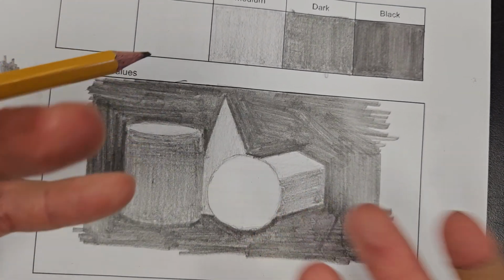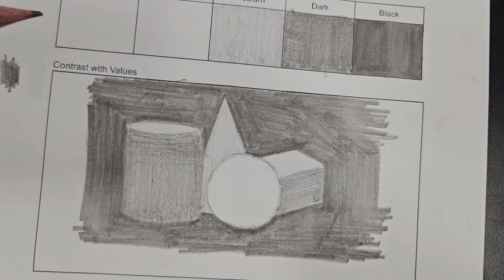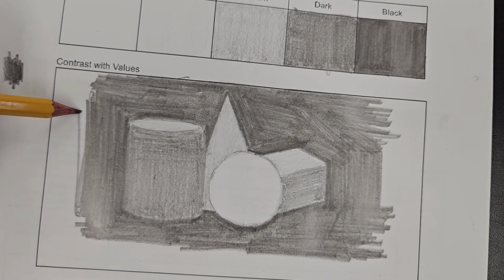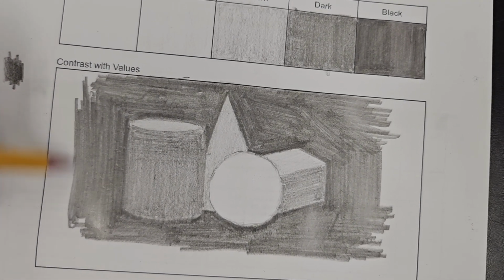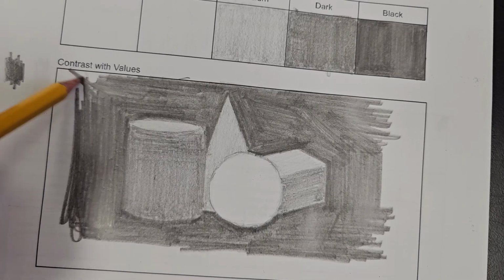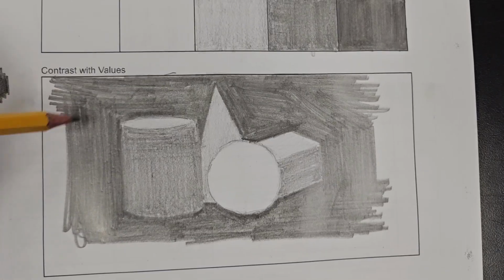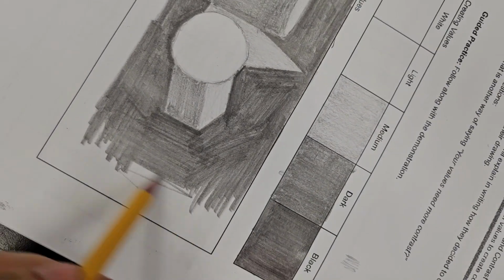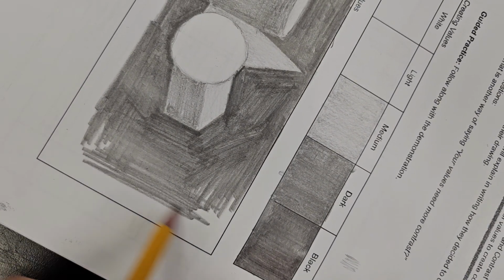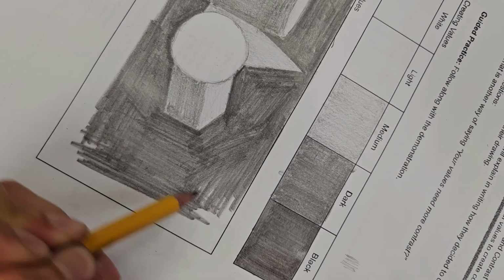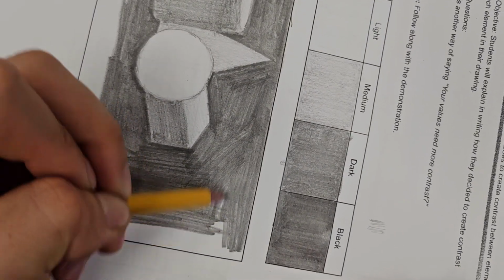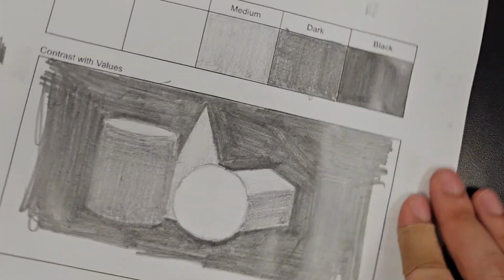We're making our shapes pop out a lot more compared to before, right? So if you go back in the video and compare the two, then you'll see these shapes now look more realistic and they stand out more because we add shading to it. We add some values to it, okay?